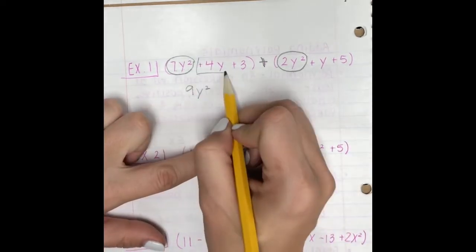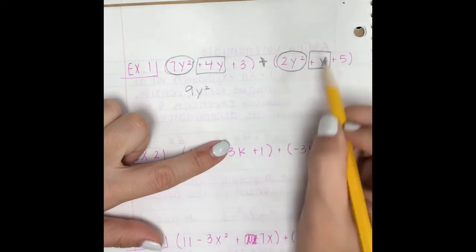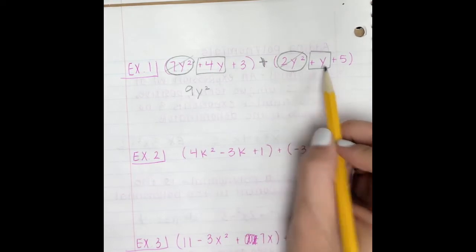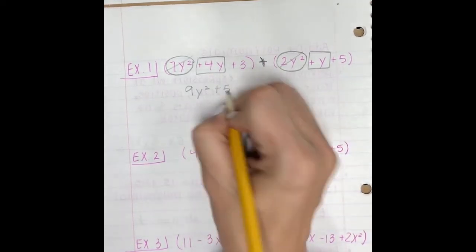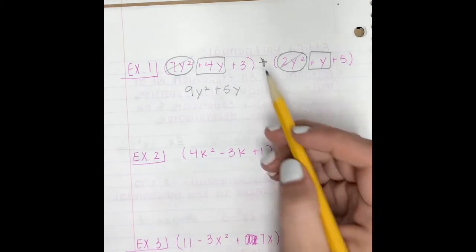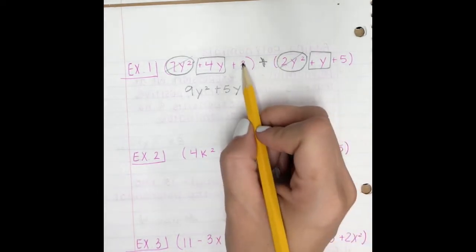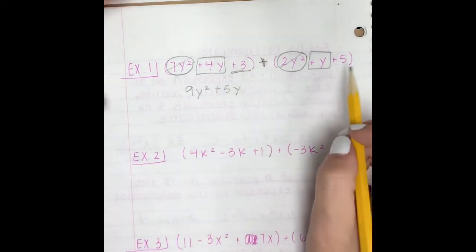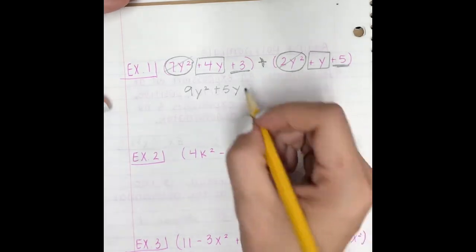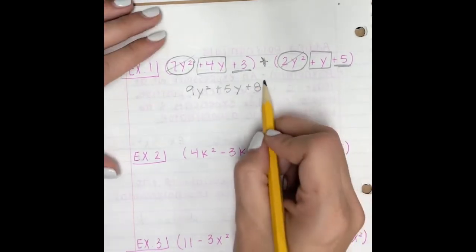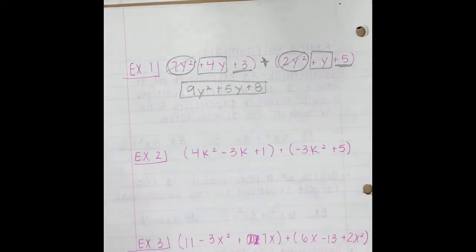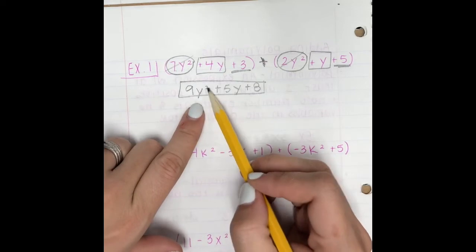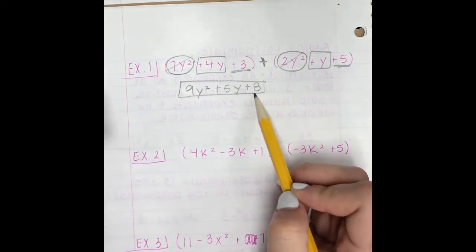Then next, you could box them to differentiate, or you can X out the ones that you've already done. So we have a 4y plus a positive 5y, which gives me a positive 5y. And then next I could underline, or you could heart, or you could star, whatever you want to do. I have a positive 3 plus a positive 5, which gives me a positive 8. And there would be your answer. These are unique terms, so you can't combine them. You can't combine a y squared with just a y, or a term without variables.